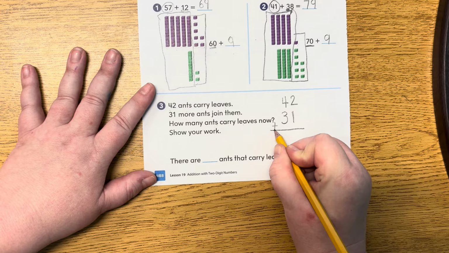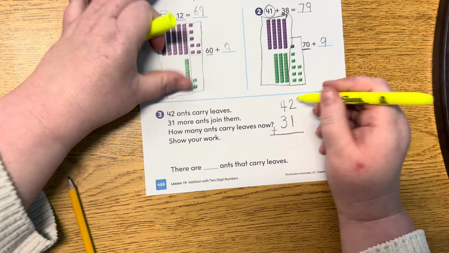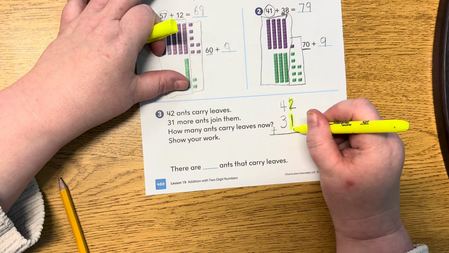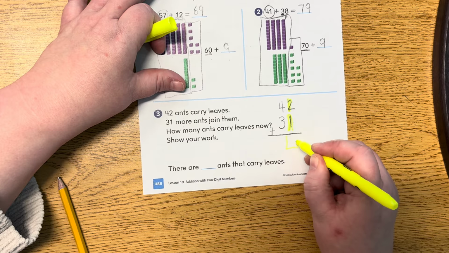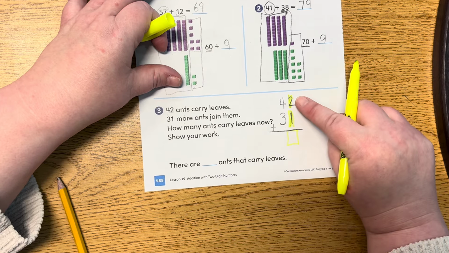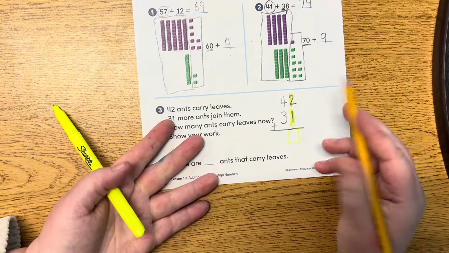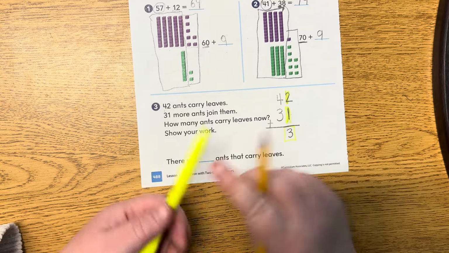Okay, so let's look at the ones. Okay, and I'm going to highlight it. I have 2 ones here and 1 one here, okay? So I'm going to bring my ones down into this box after adding them together. What's 2 plus 1? That's an easy one. Yeah, 3. And now I'm going to add my tens, okay?